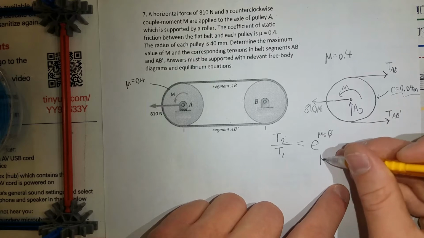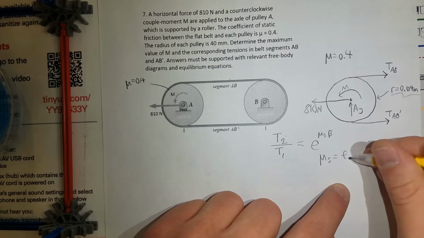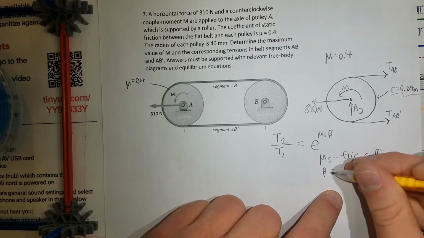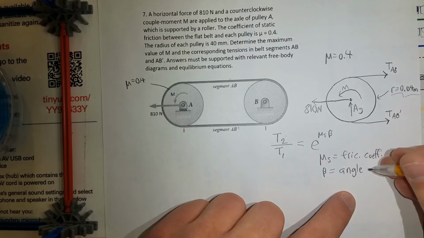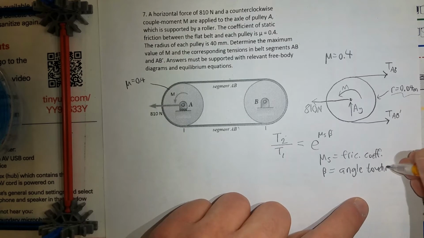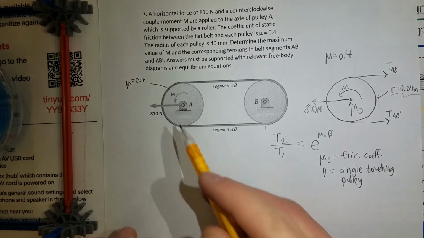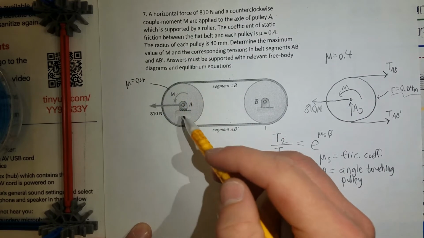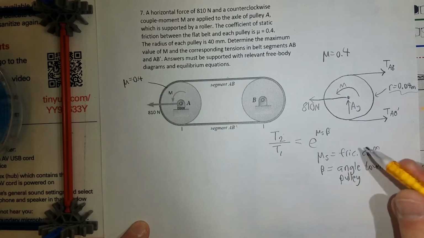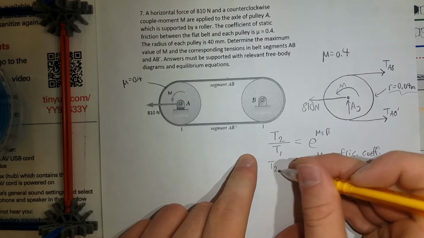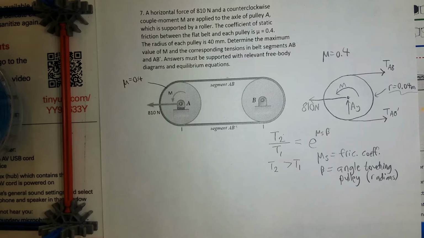So mu s equals the friction coefficient, and beta equals the angle touching the pulley. Essentially, that's the angle around the pulley that the belt has contact with. It needs to be in radians. That's a hugely important part of that, it needs to be in radians there. And then T2 is going to be greater than T1.